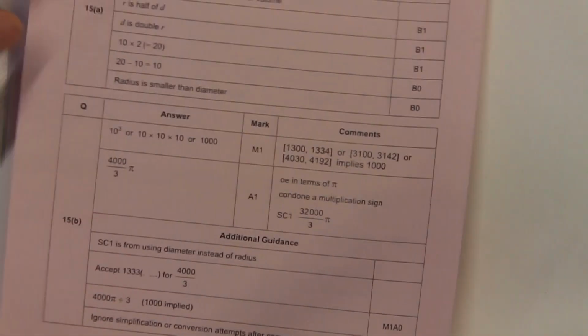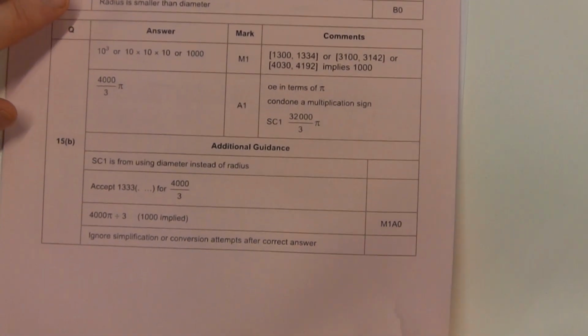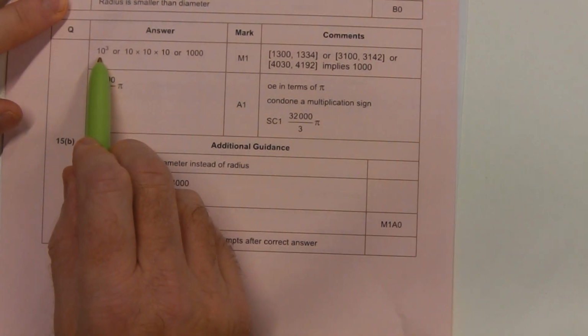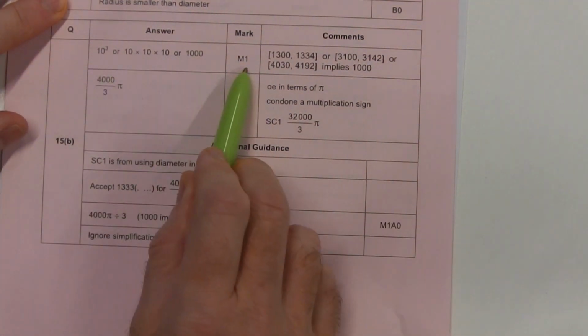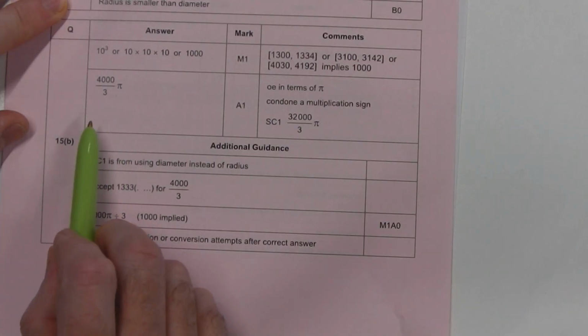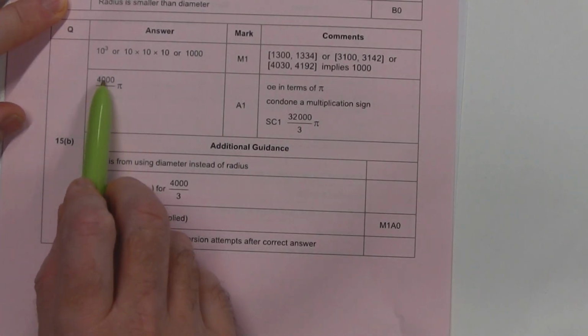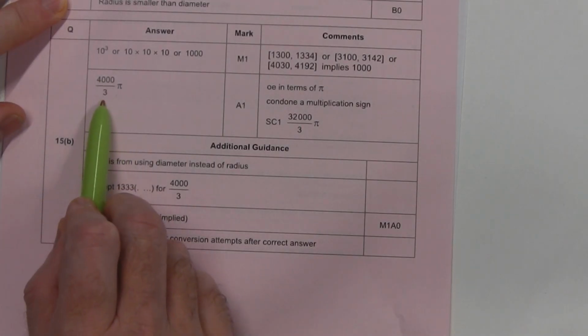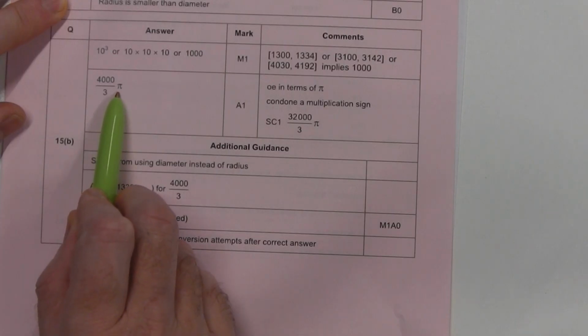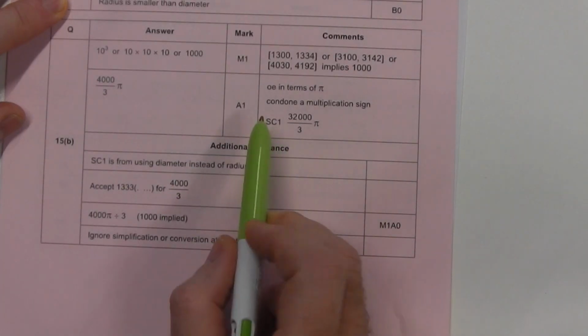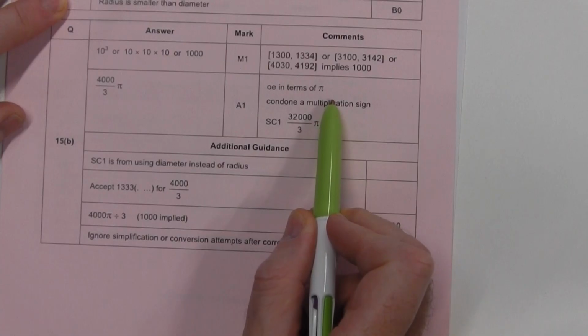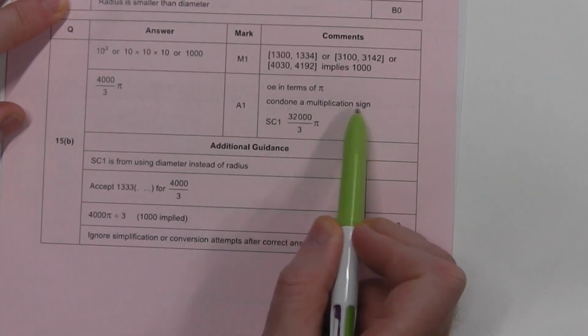And again, back to the mark scheme, things that we want to see. So they want to see the 10 cubed or the 1,000, that's your first mark. And then for our answer, that is our answer, 4,000 over 3 pi, and then obviously centimeters cubed. So it gives us then a variation on that, okay?